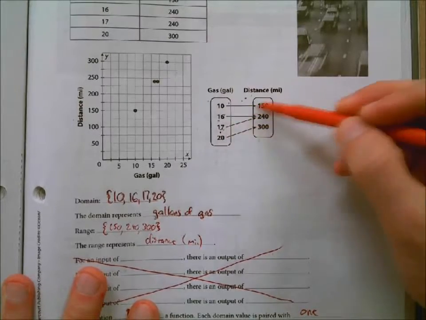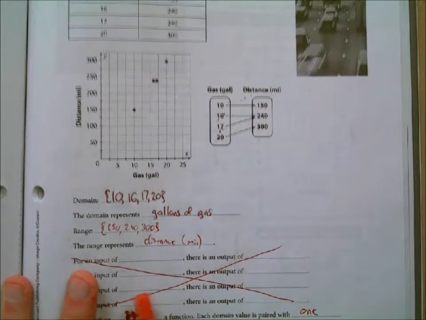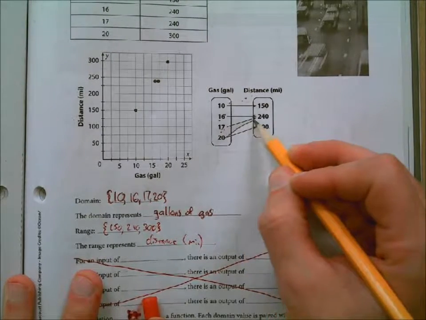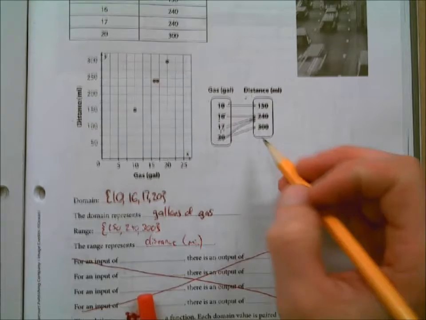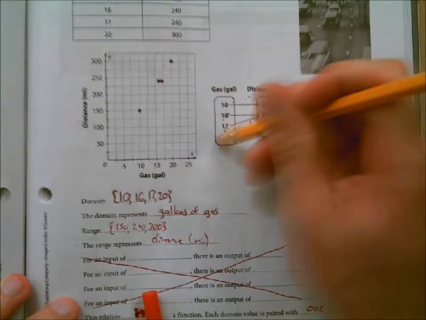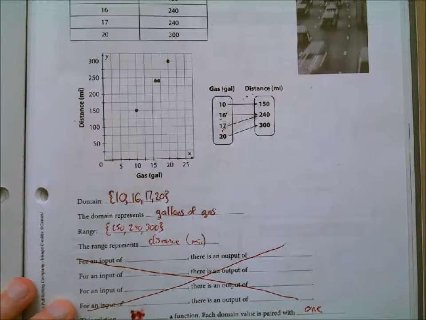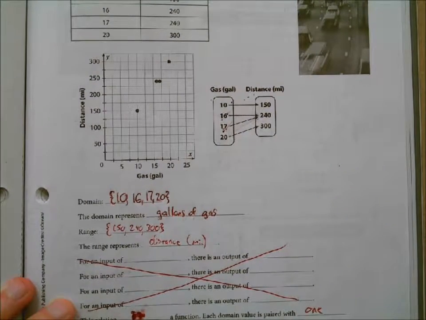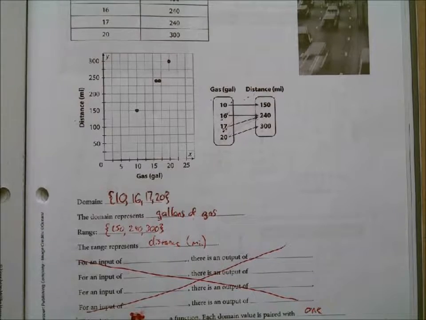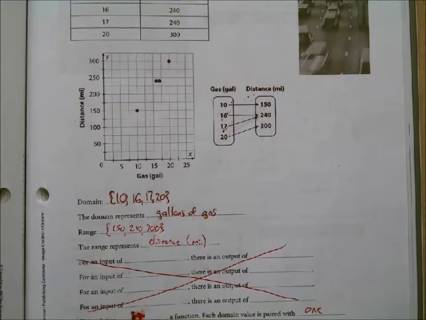Here, all these x values are paired once. Now, if I drew in something like this, if I said the 20 went to the 300 and the 20 went to the 240, now it's not a function because the 20 is going to 2 different numbers. That makes it not a function. So if 2 x's go to 1 y, that's okay. If 1 x goes to 2 different y's, not a function. Okay, it's a little bit weird. I'll show you here an example.